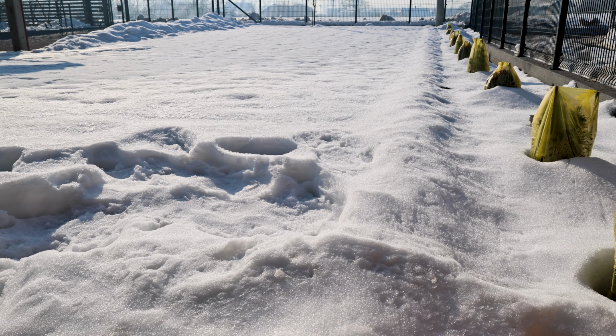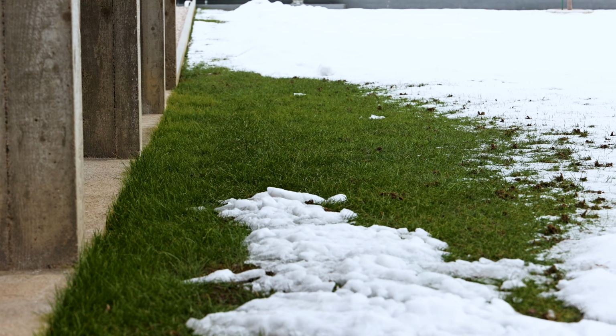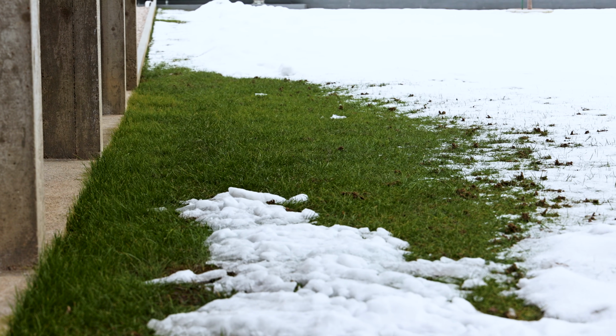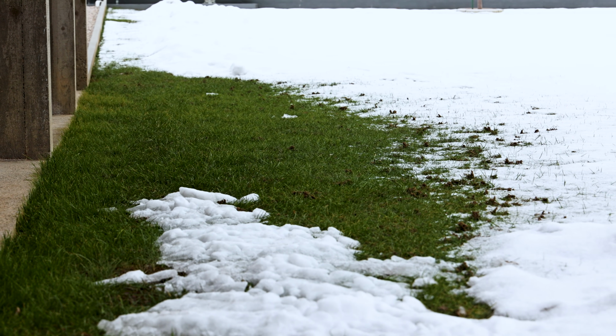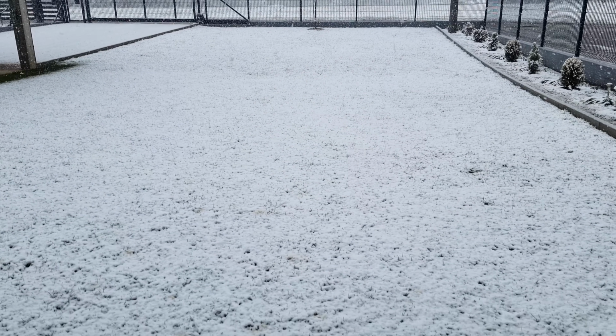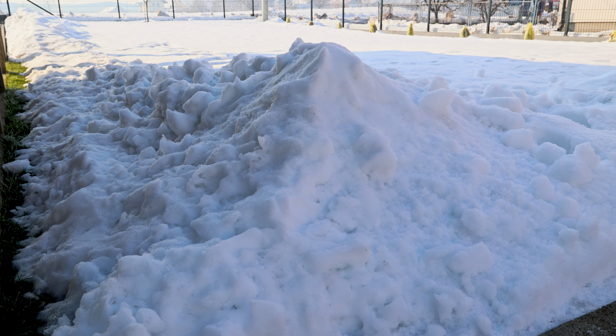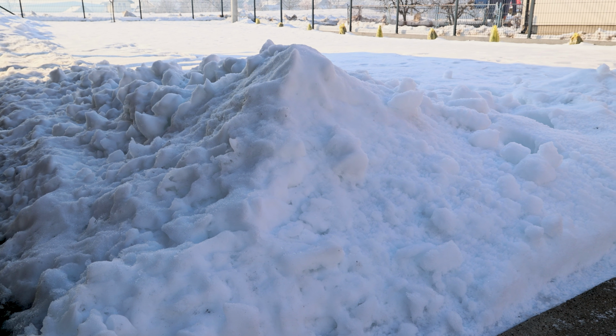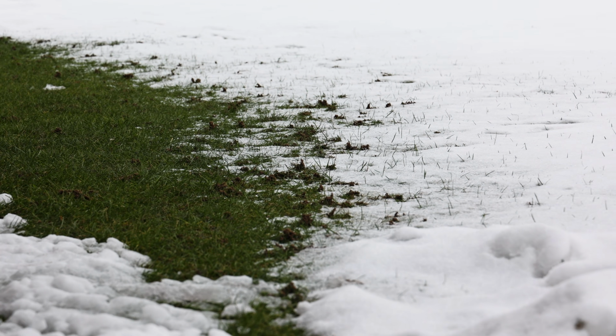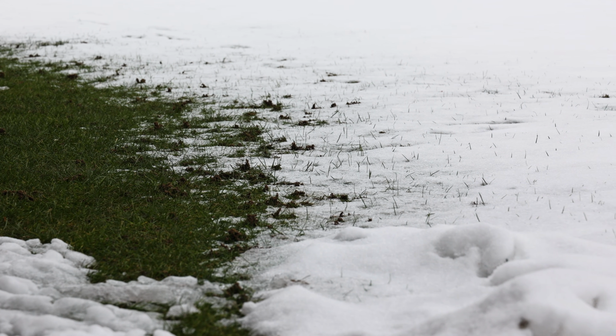Your lawn might be in poor condition after winter, but there are several steps you can take to revive it and prepare for spring. Snow. It can have different effects on ornamental lawns, depending on the amount of snow, temperature, and duration of the winter. How does snow impact an ornamental lawn?